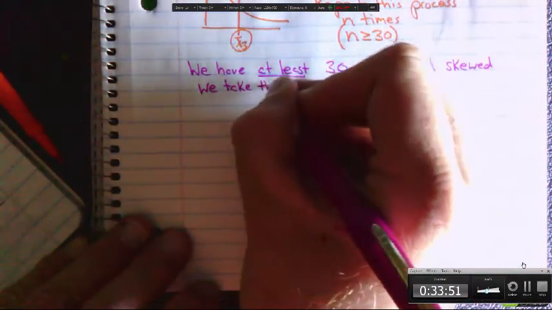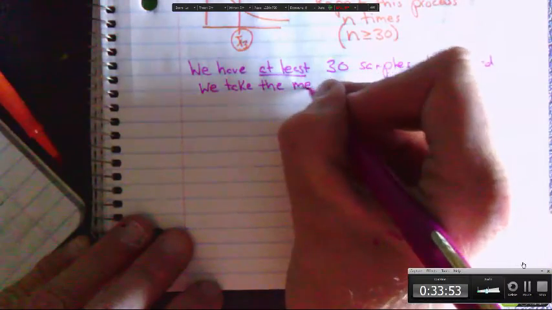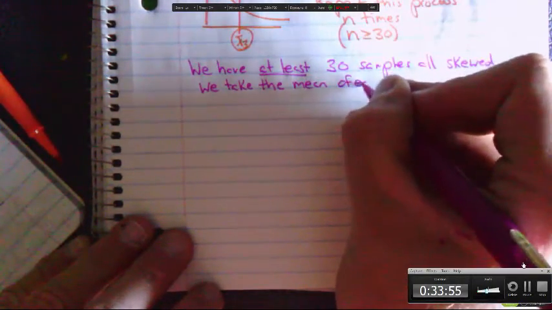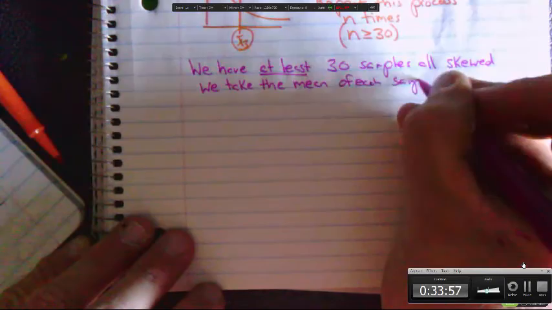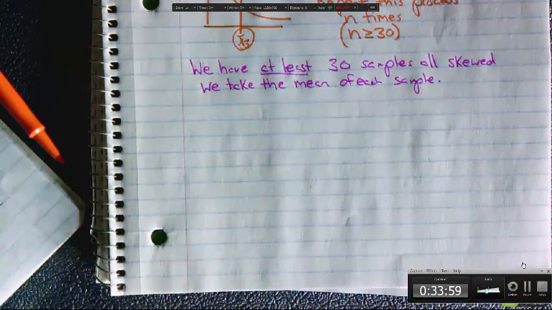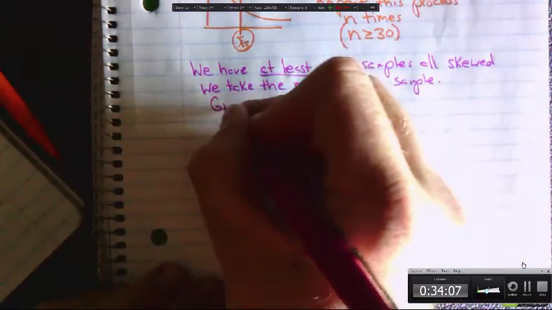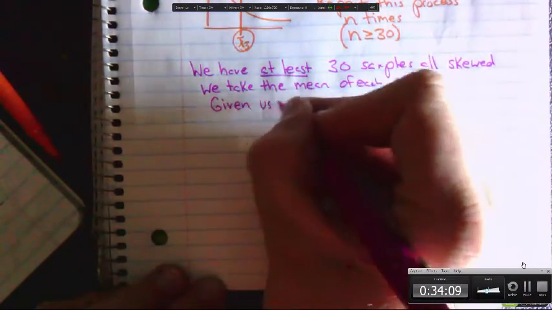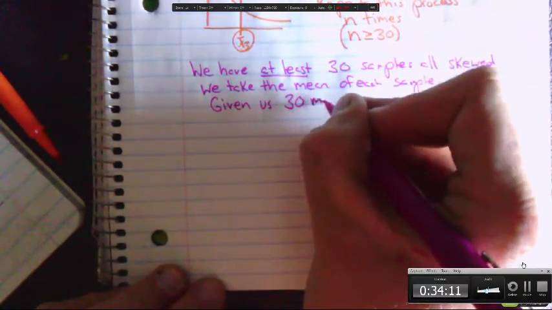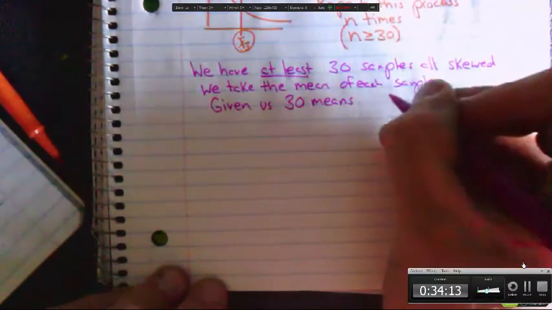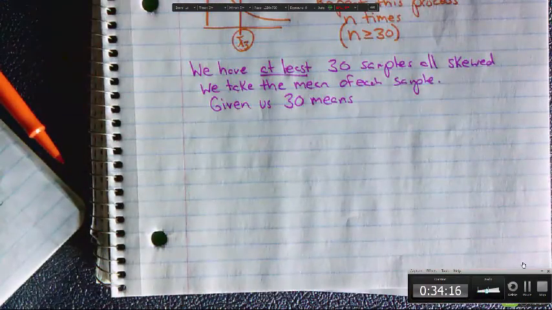We take the mean of each sample. If we look at just the mean of each sample, how many means are we going to have now? We're going to have a total of 30 means. Right? So we're going to have 30 X bars.